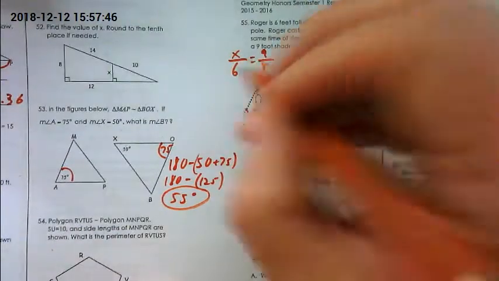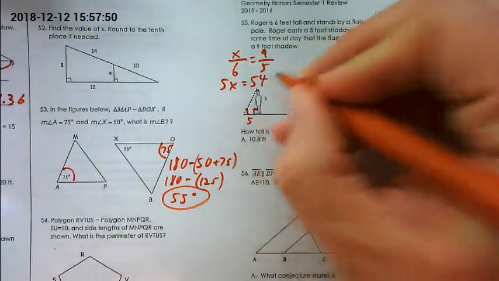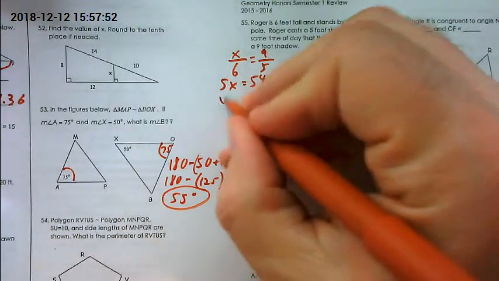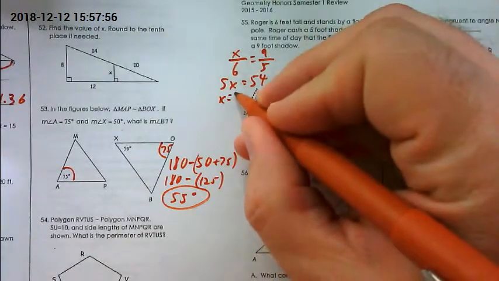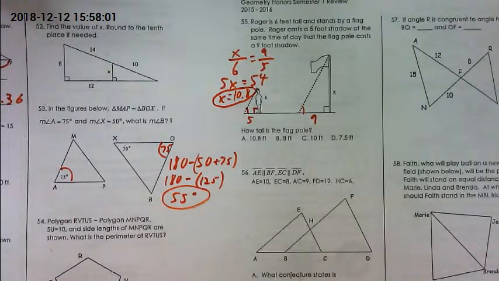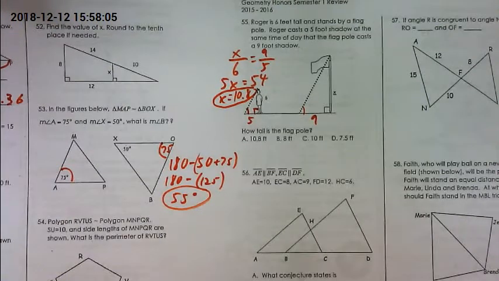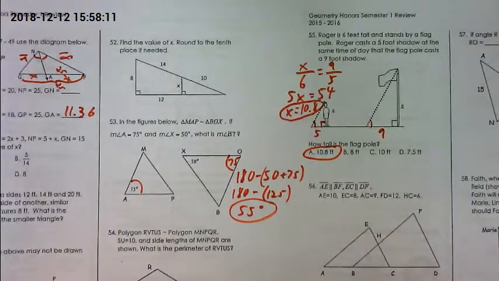Because 5 times x is 5x. 6 times 9, 54. Divide by 5, was it 10.8? That's our answer. 10.8. Which is, in this case, A. All right, so 52 and then 56.